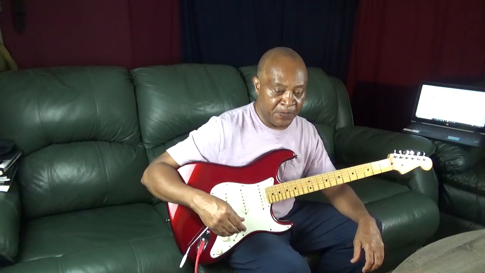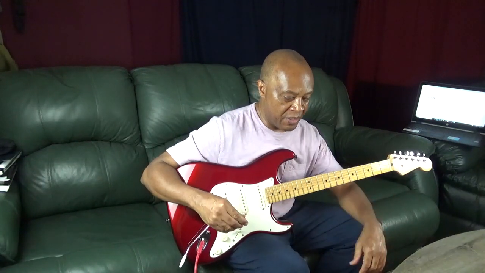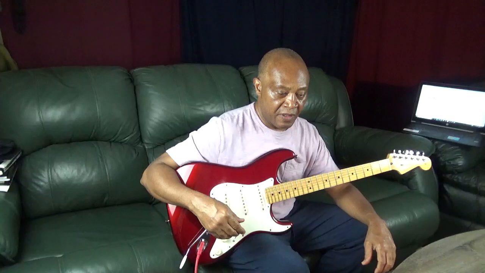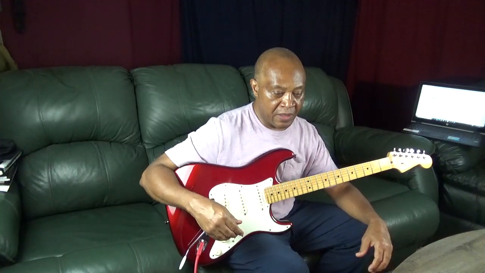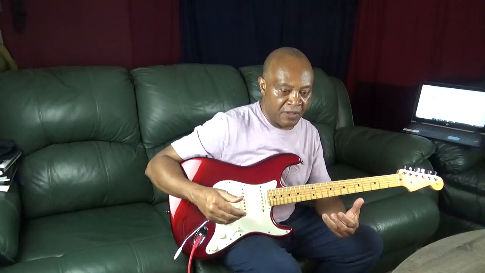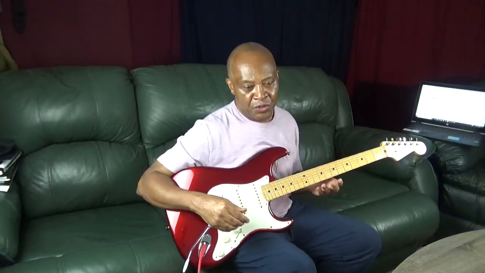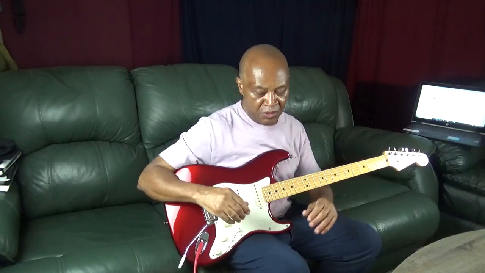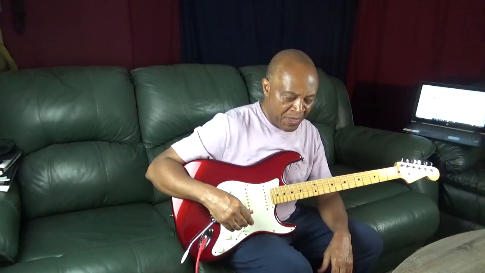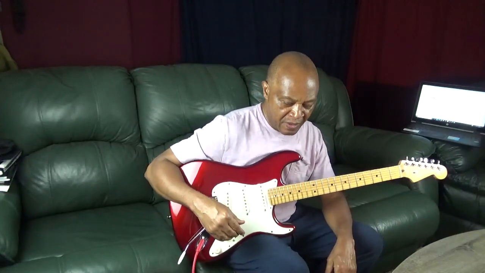So in that case, it's always good to know the three primary chords in a major key. For example, like a C major scale. You need to know the three primary chords in that scale because you're going to need those chords to even start improvising chords to accompany anyone.